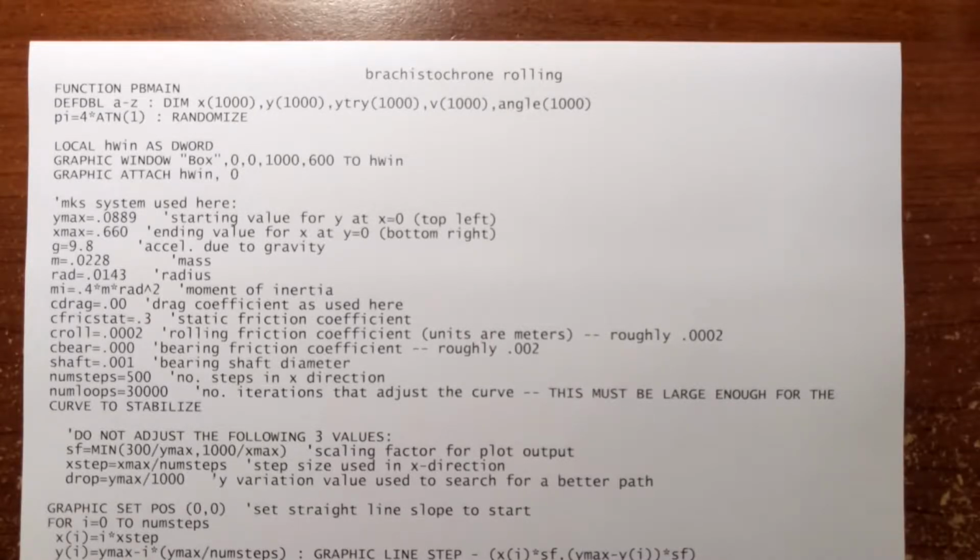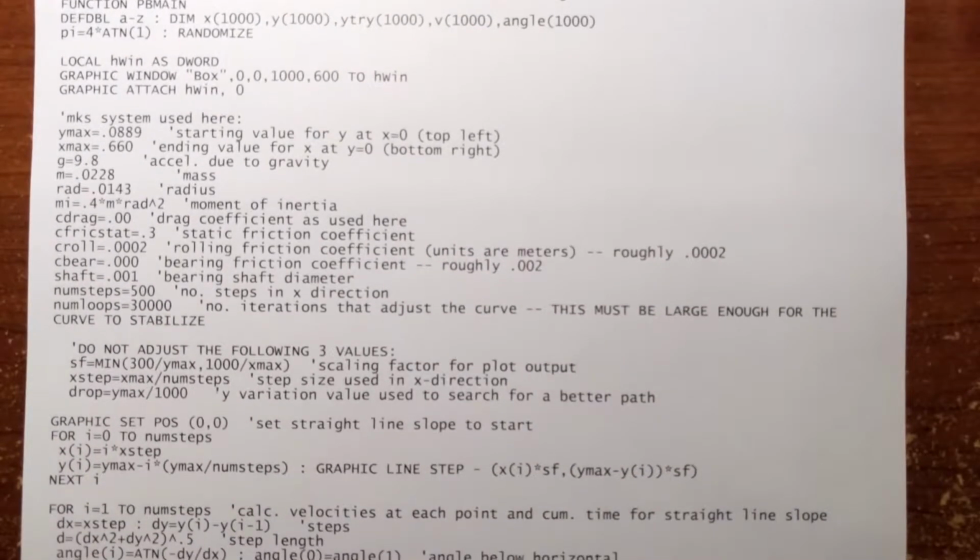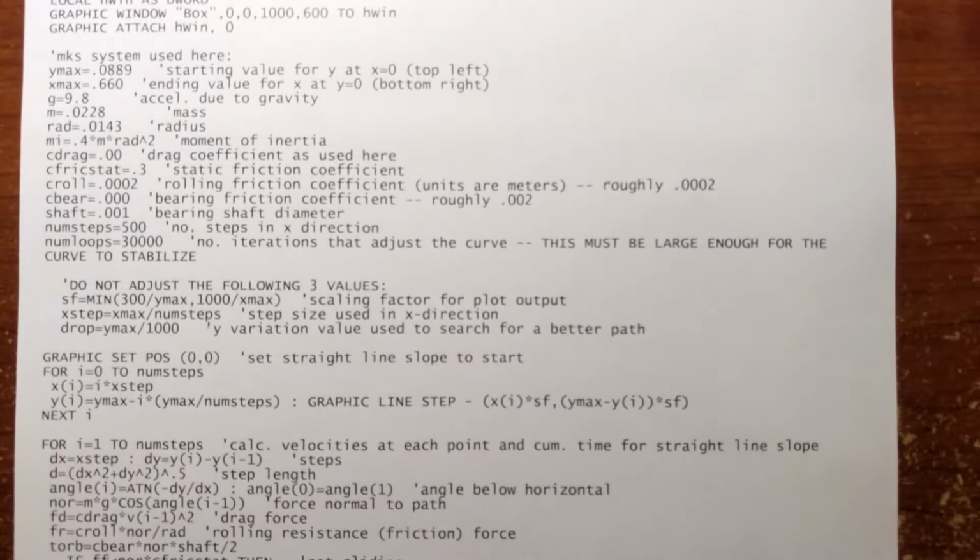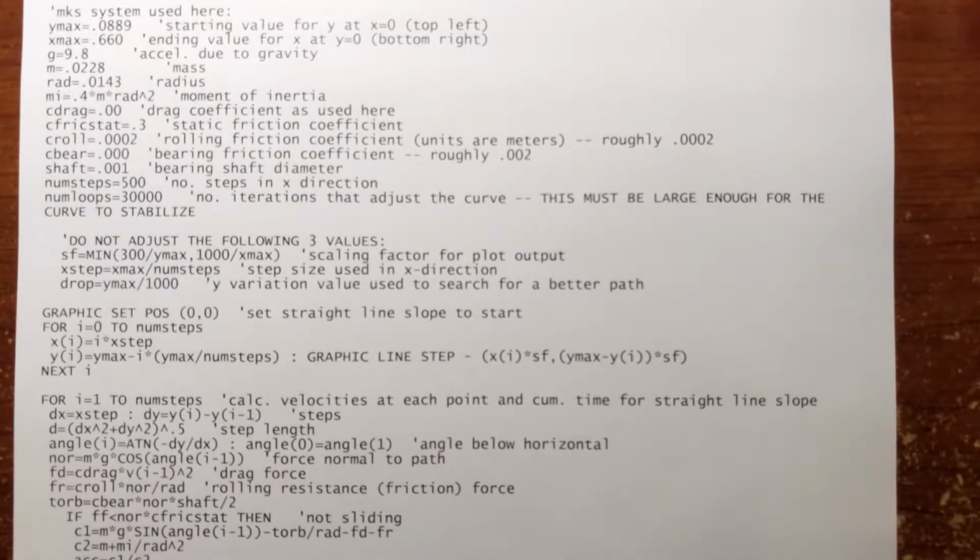This is the program I wrote in Power Basic using successive approximations through a randomized perturbation of the initial straight line slope. The user inputs are explained and are in this area right here. I'll move this on up and you can pause as you wish.